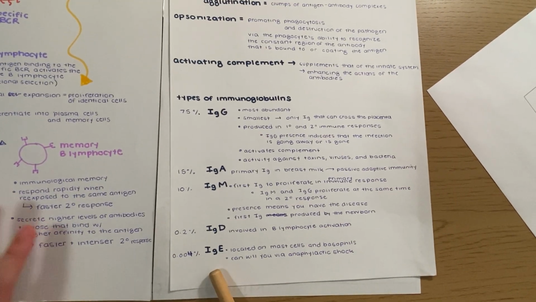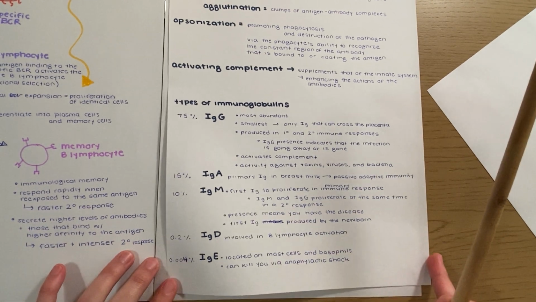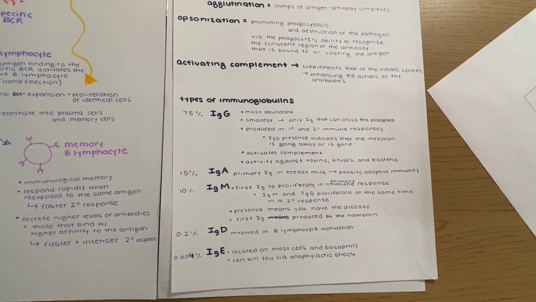And IgE is the deadliest, so you'd want it in the smallest amount. IgE is the deadliest because it can kill you via anaphylactic shock. We'll get into that when we talk about type 1 hypersensitivity, and it is located on mast cells and basophils.